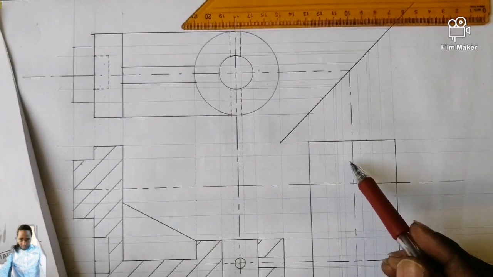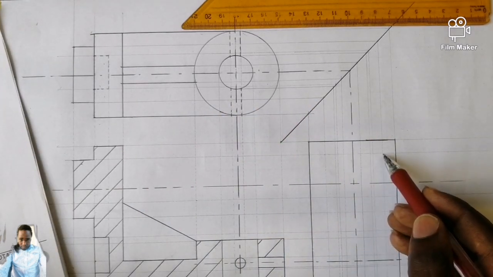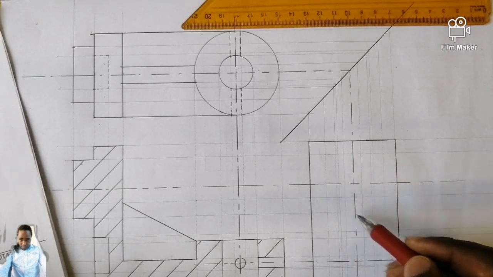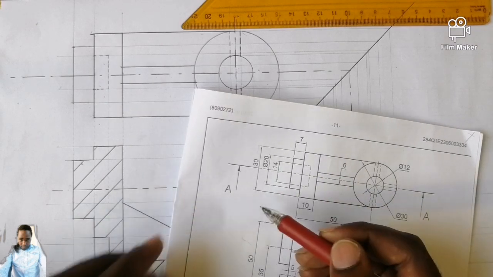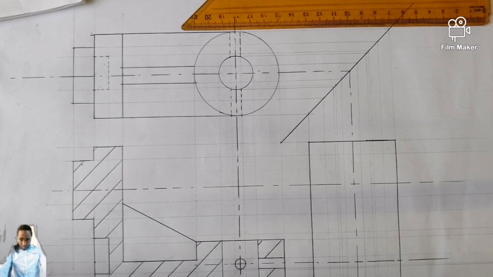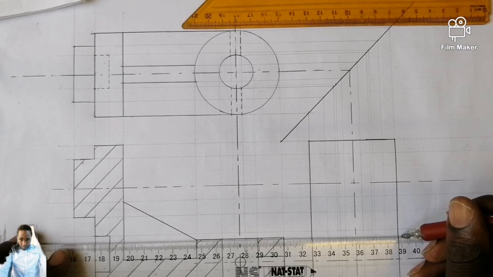Remember, they said it's a circle. So this is it with that one, with this one, with this one. It was going to be a circle. Who told you that it's a circle? Remember the dimension, they said it's diameter 20, but they are saying it is not necessary for you to show that. Okay, so now I am going to have this one dark.